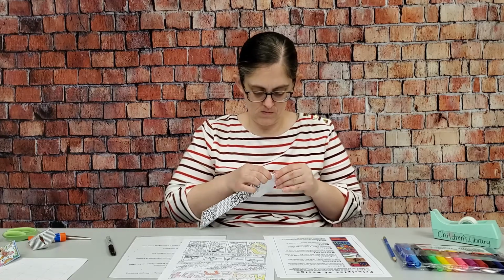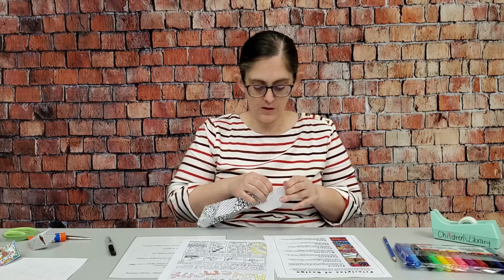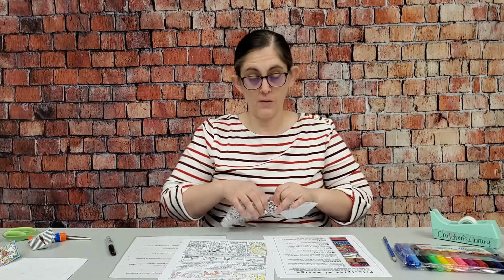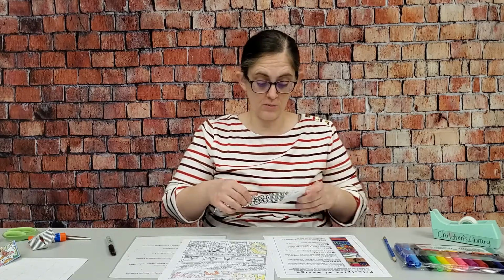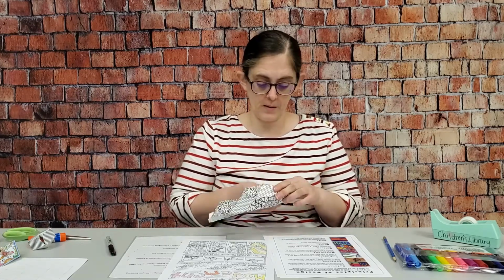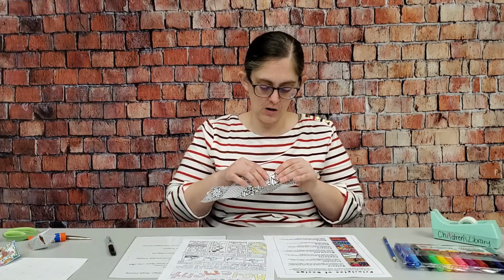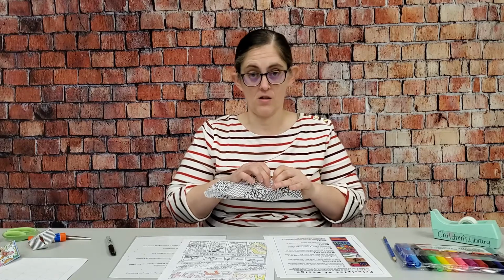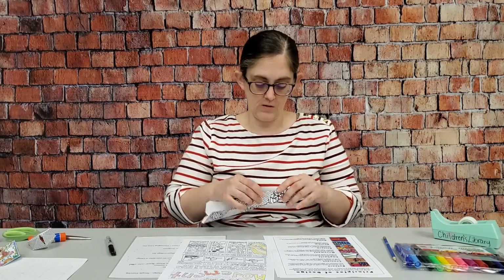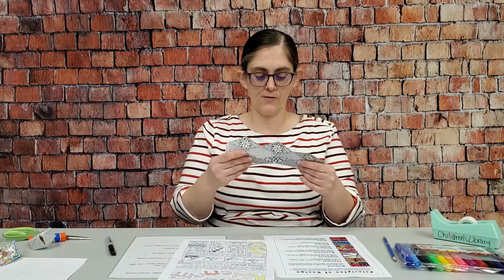And I printed these on cardstock. If you print them off at home, you can also print them on just regular copy paper, and it works as well. The cardstock is a little bit harder to fold, but it lasts a lot longer when you have them folded. Okay, so now we have it folded like that.